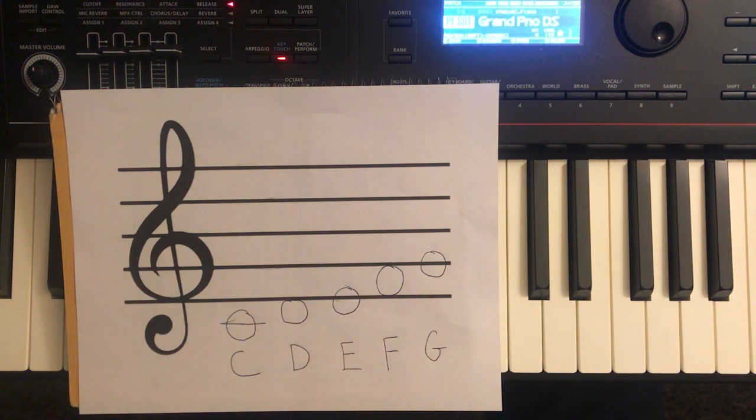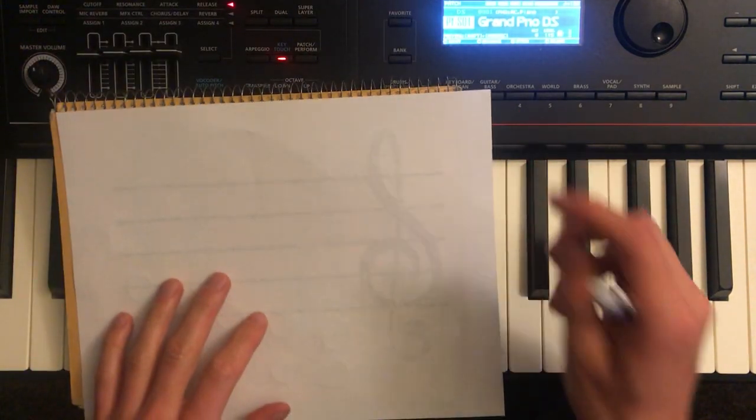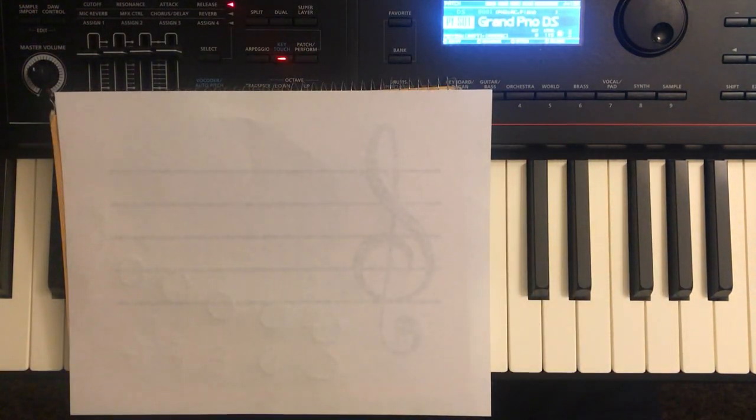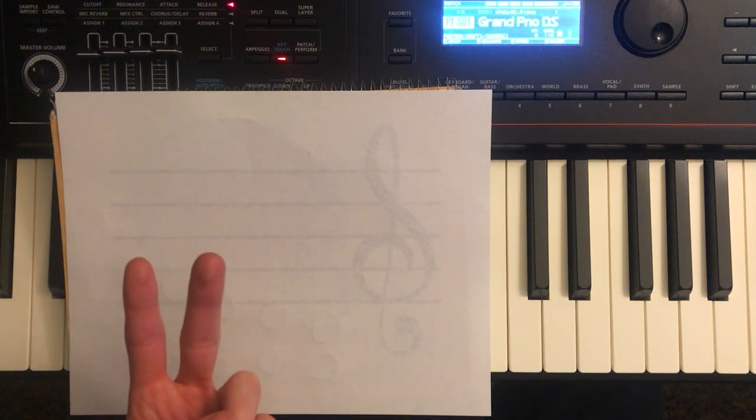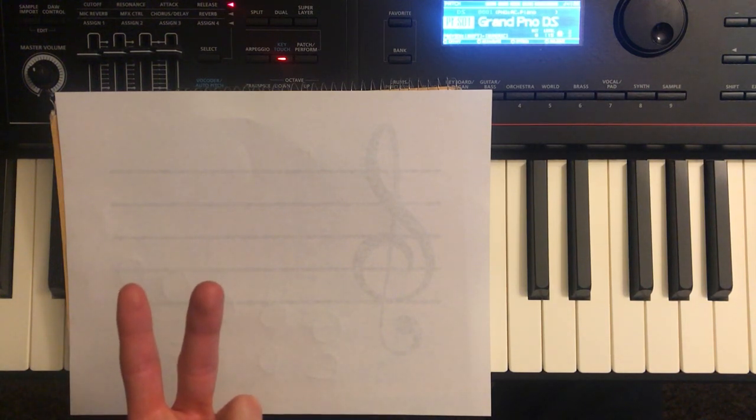Now the last thing we'll learn about today, I'll flip the page here, is about the rhythms of the notes. So when we read music, it tells us 2 different things. It tells us, 1, what note we need to play, and then 2, how long we need to hold that note down for.